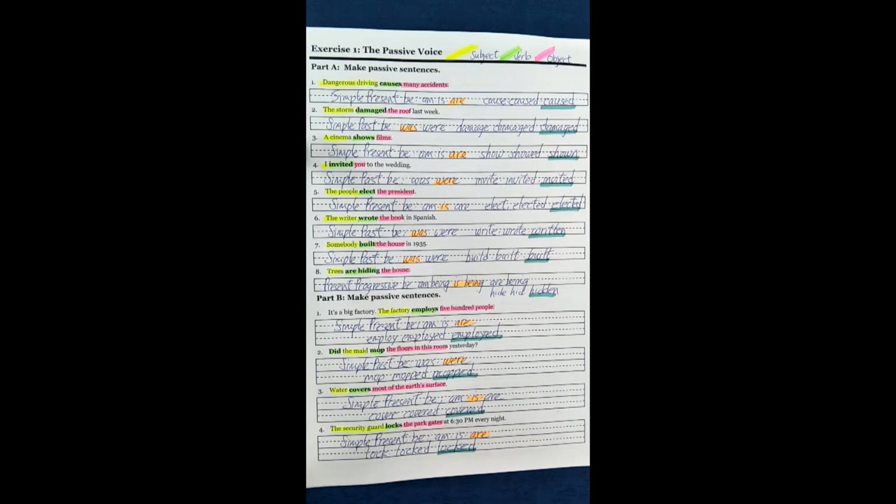A cinema is the subject. Shows is the verb. Films is the object. Shows is simple present. Simple present be verb: am, is, are. Show, showed, shown. The PP is shown. A cinema goes in back. Films comes up front. Shows changes to be plus PP. Films are shown by a cinema.